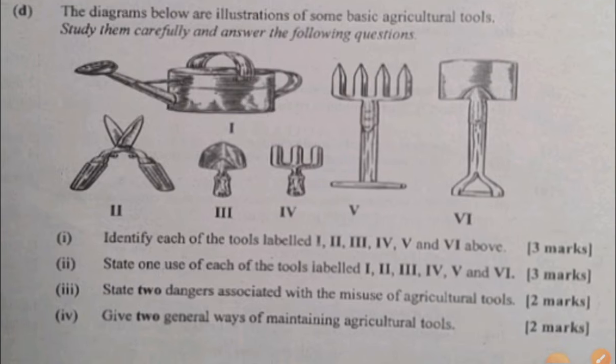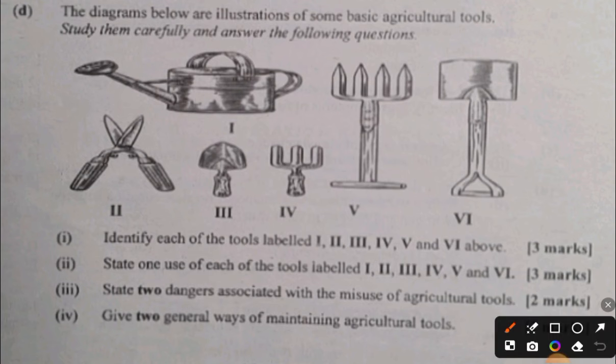Now with the D, we have some agricultural tools. Identify each of the tools labeled I to VI. So I, there's a watering can. II, there's a shears. III, hand trowel. IV is a hand fork. V is a garden fork. Then VI is a spade.